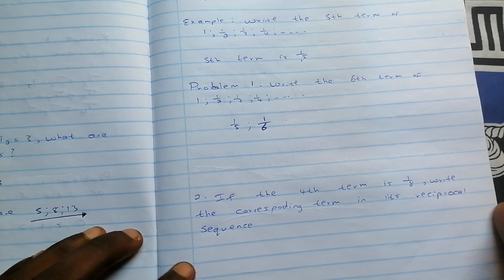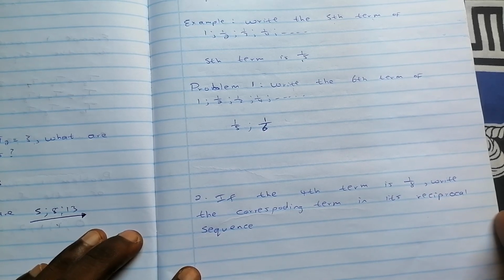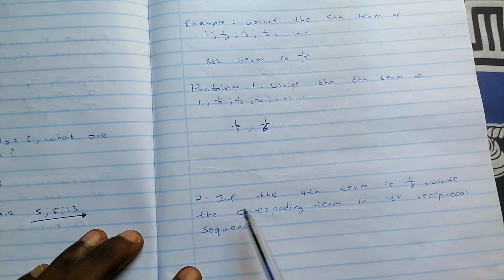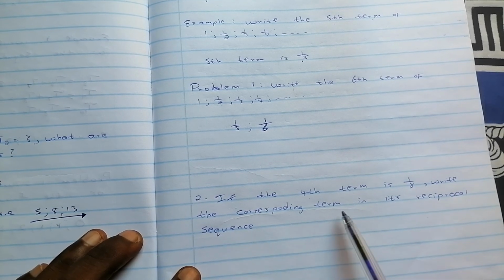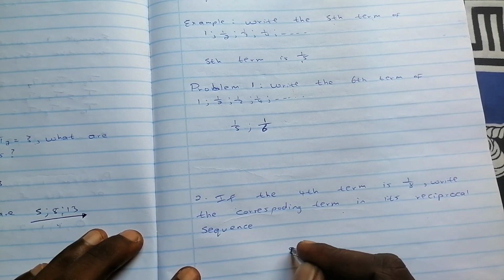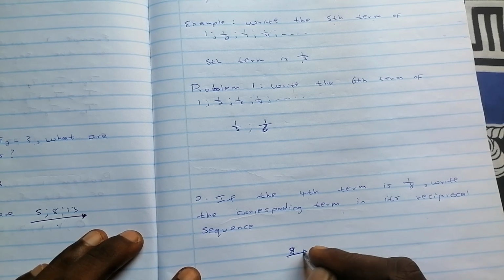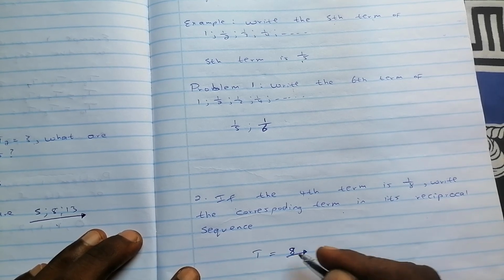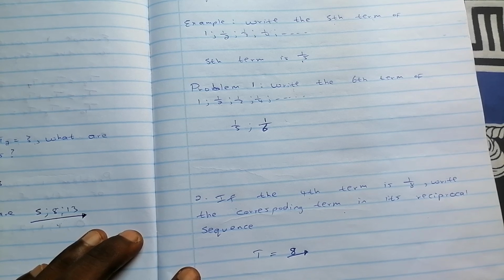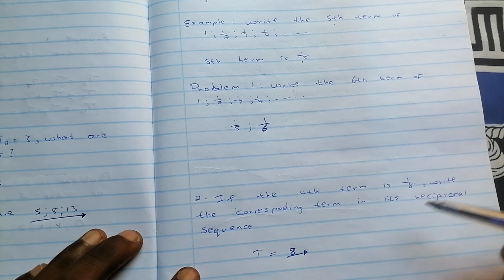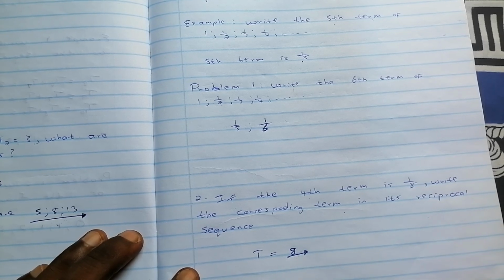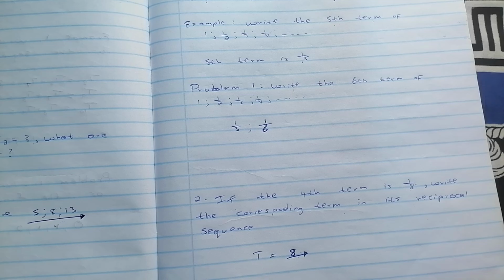So let's move to the last but not least. If the fourth term is 1 over 8, write the corresponding term in its reciprocal sequence. It's going to be 8. Okay, this is your final answer, 8. You just find the reciprocal of this number. It gives you the corresponding term.